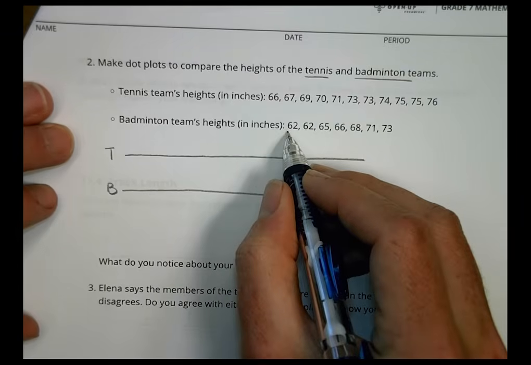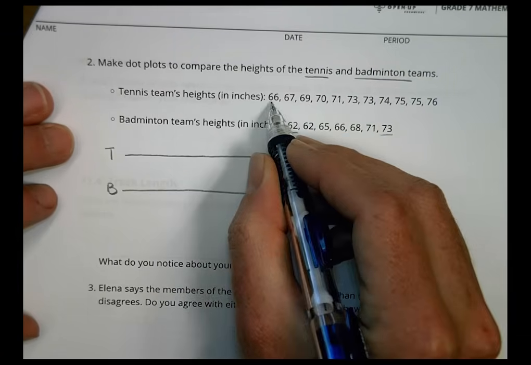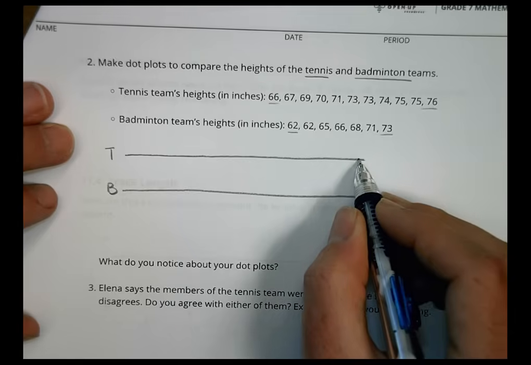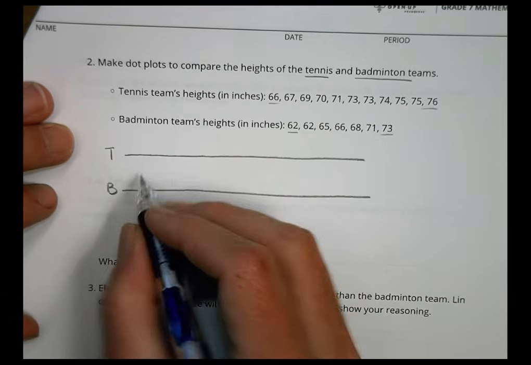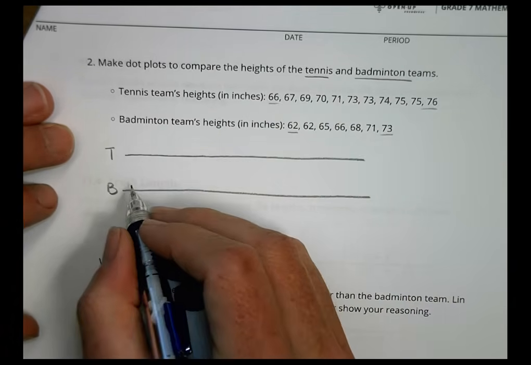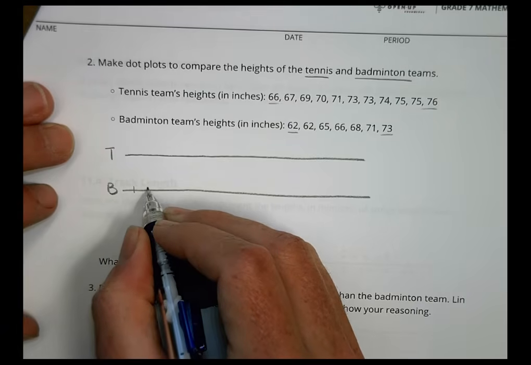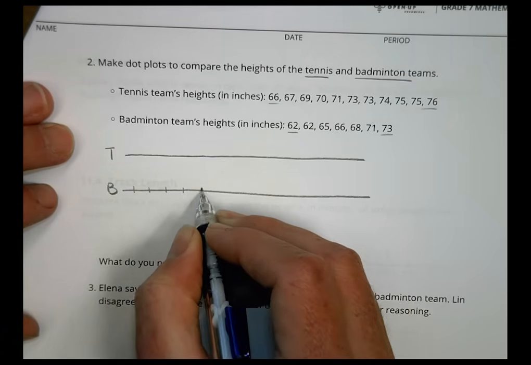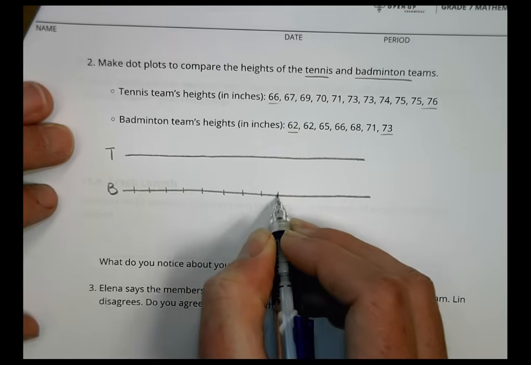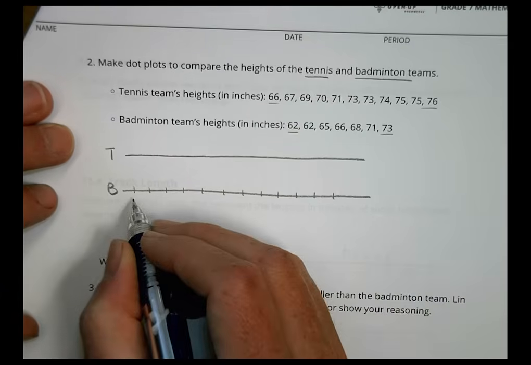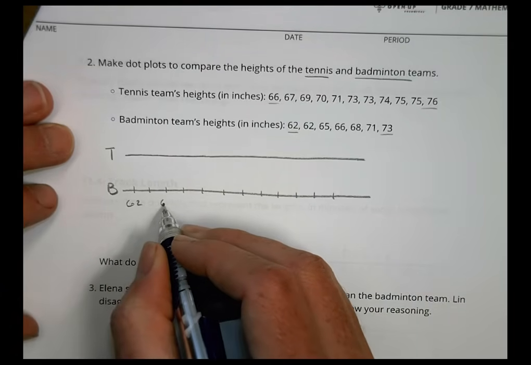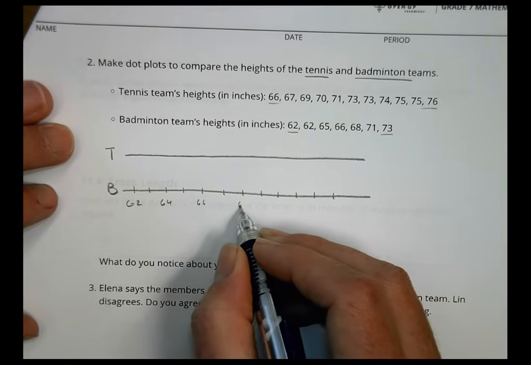And I see for badminton I'm going 62 to 73. Here I'm going 66 to 76. So if I started with the badminton at 62, I could do 62, 63, 64, 65, 66, 67, 68, 69, 70, 71, 72, 73. I'll just count every other.